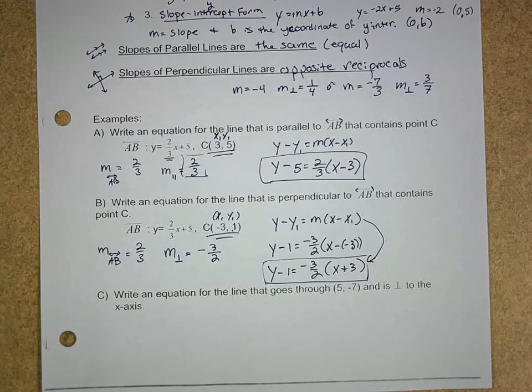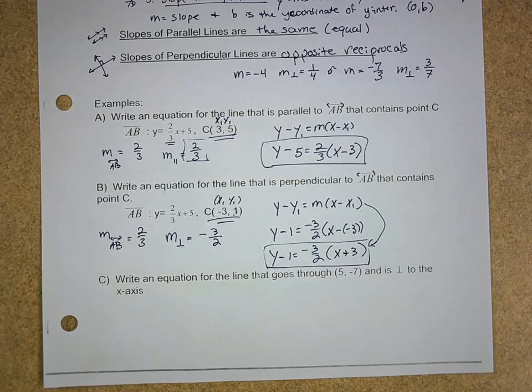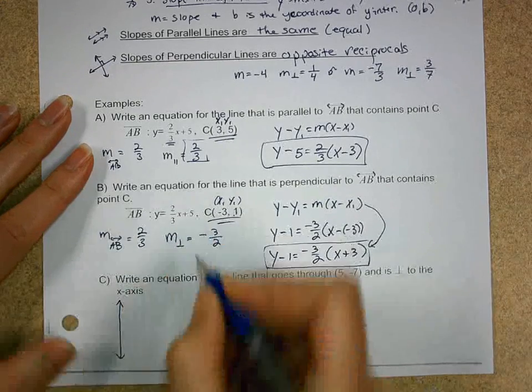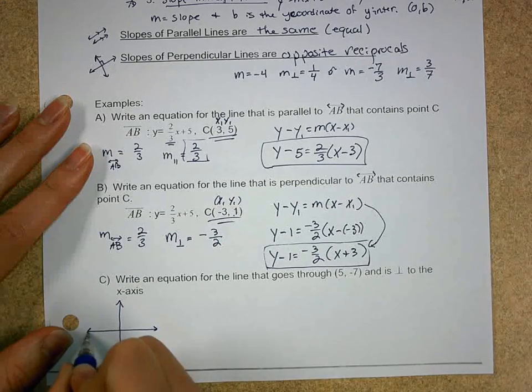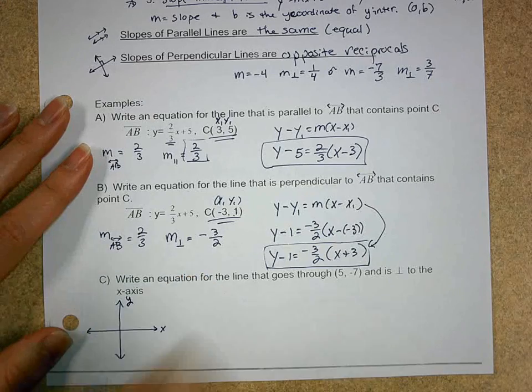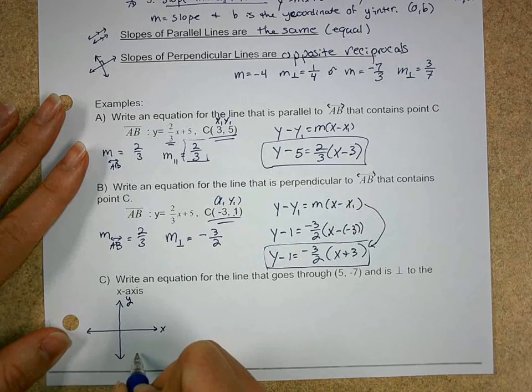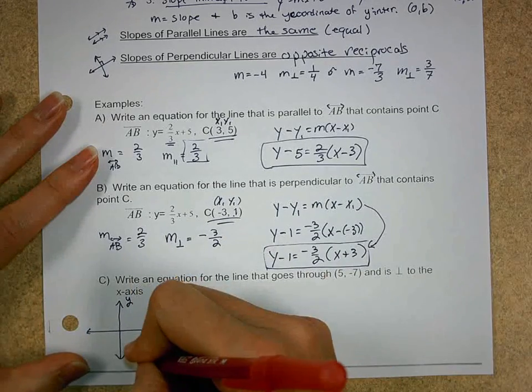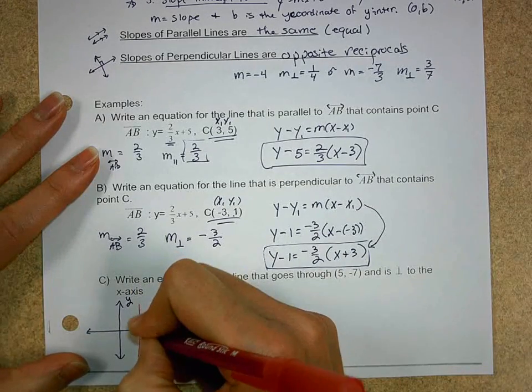All right, and let's do the last example on this page. It says write an equation for the line that goes through 5, -7, and is perpendicular to the x-axis. So let's just do a quick graph of this. Here is my coordinate axis, my x and my y. I have 5, -7 is somewhere down here. Now I have an equation of a line that is going to be perpendicular to the x-axis. So what type of line would that be?